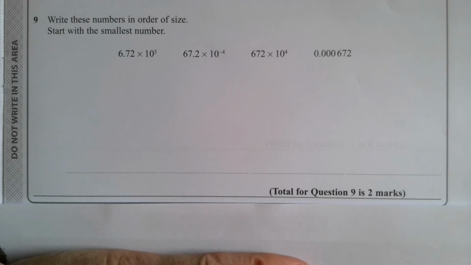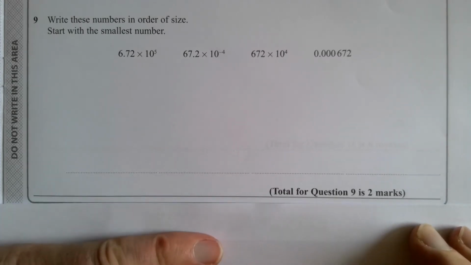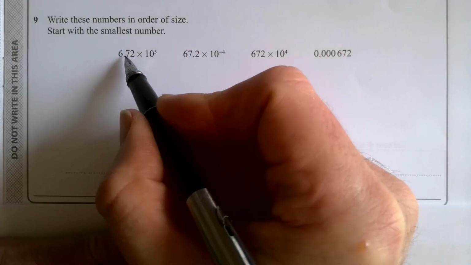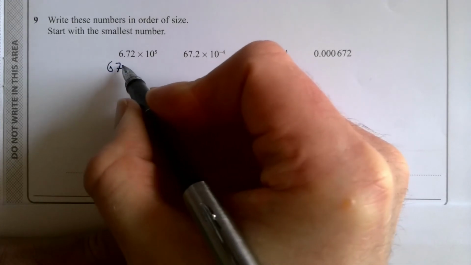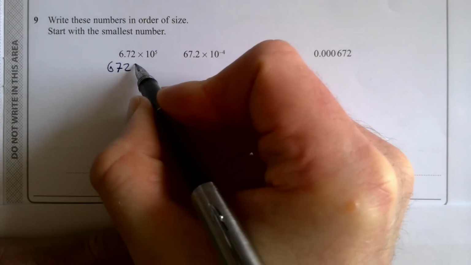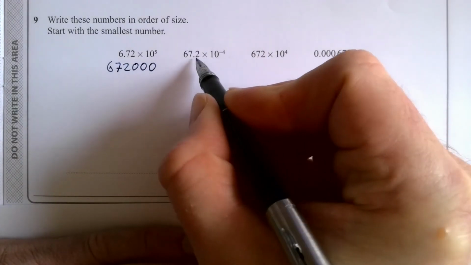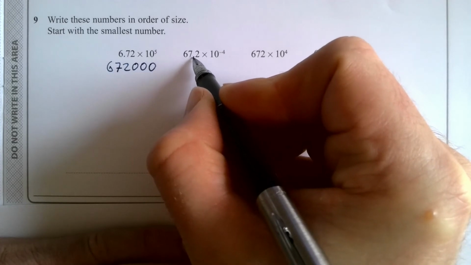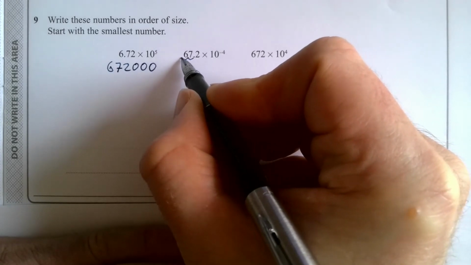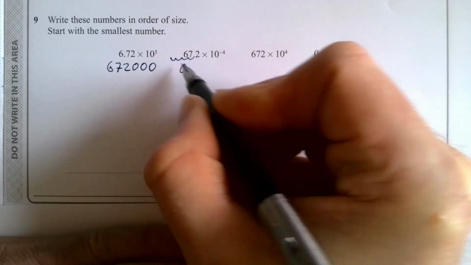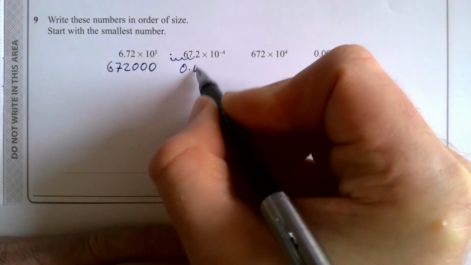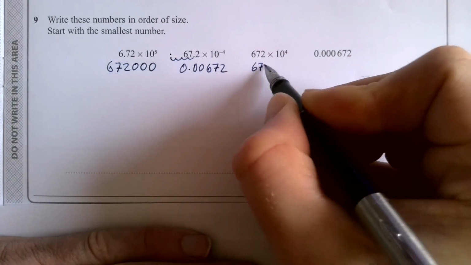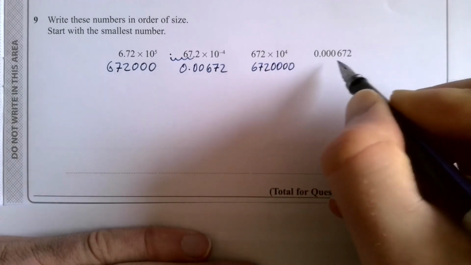Writing numbers in order of size. Key to this would be to put them all just as normal numbers, I would say. So timesing by 10 to the power 5 means I've got to times this by 10 5 times. So that'll move the decimal point twice, and then another 3. Here I need to divide for negative powers because it's like timesing by a tenth. So divide by 10 4 times. 1, 2, 3, 4. That means my decimal point will go there, and I've got space for 2 zeros before the 672. Times by 10 4 times, so I've got 672, put 4 zeros on there.